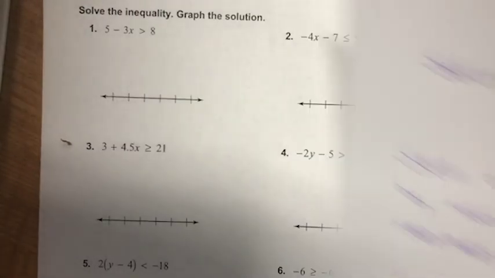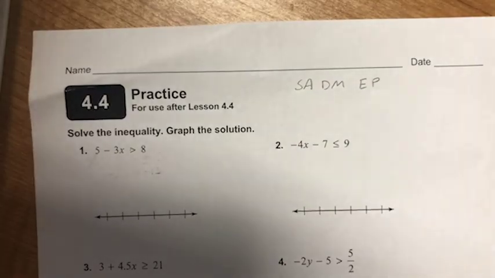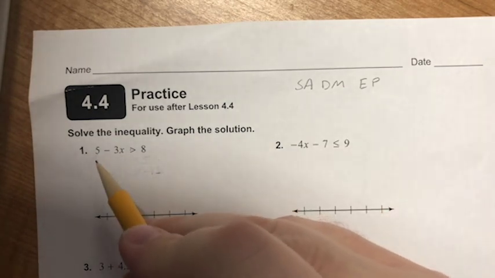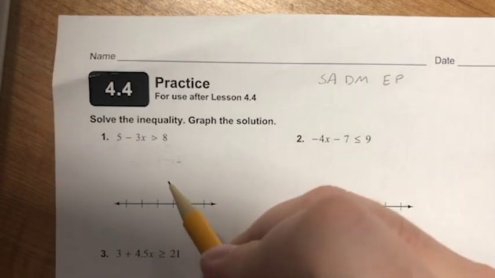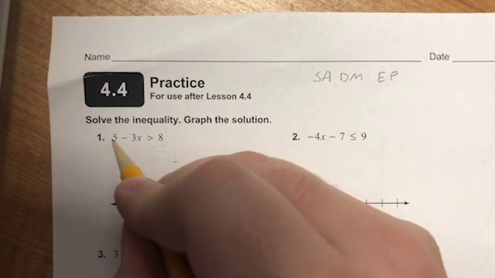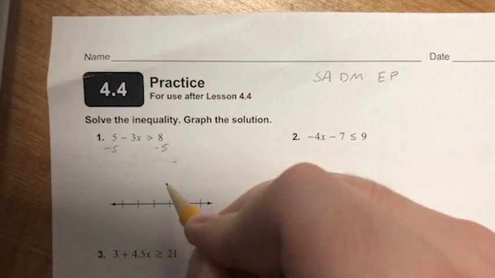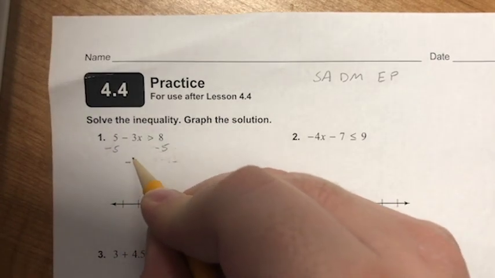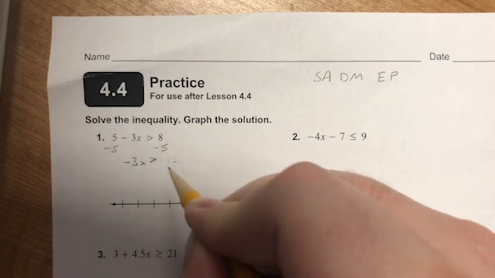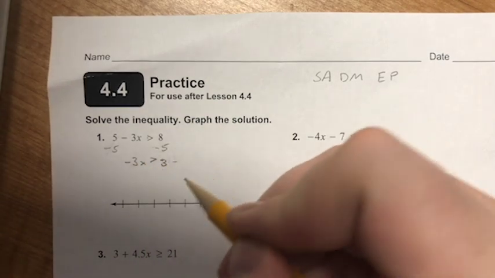Now, let's go ahead and do the first one. In this problem, it says 5 minus 3x is greater than 8. If we reread it, we could say 5 take away 3 times x is greater than 8. So what we're really doing here is we have to get rid of our subtraction and addition. What can we do? We can get rid of this 5. How do we do it? We subtract 5 on both sides of our inequality. When we do, we get negative 3x is greater than a positive 3.